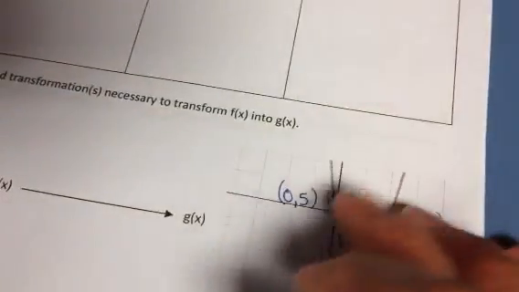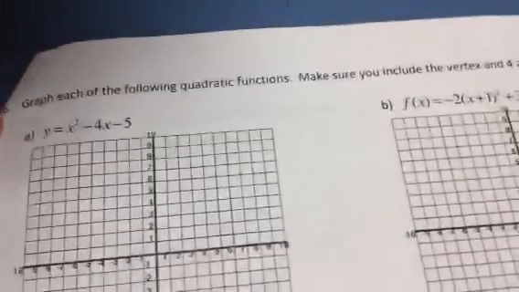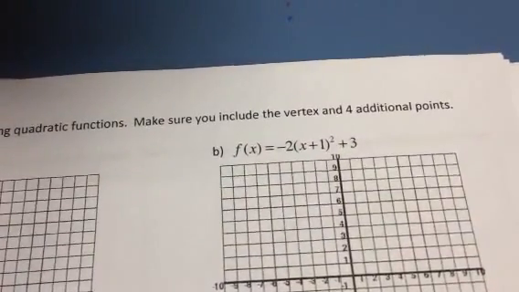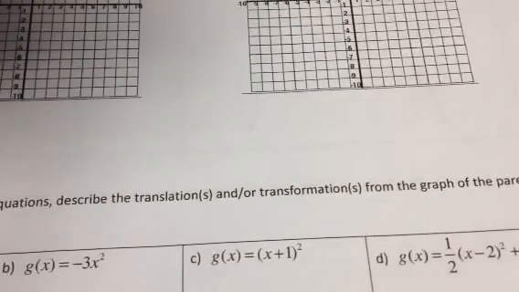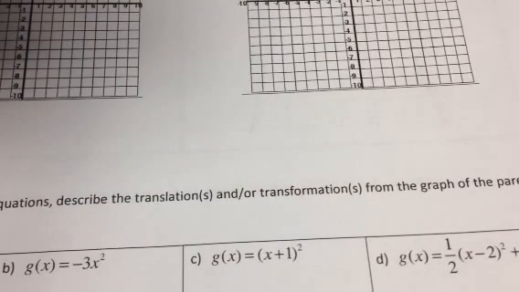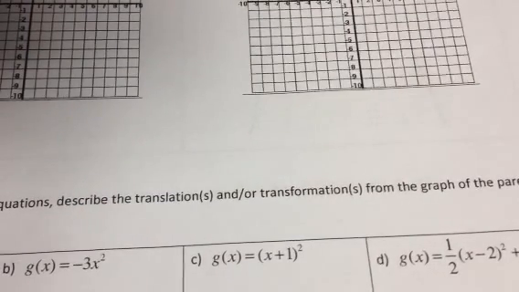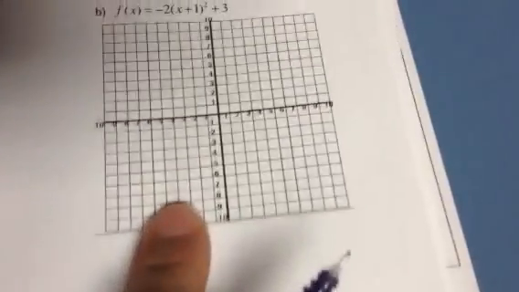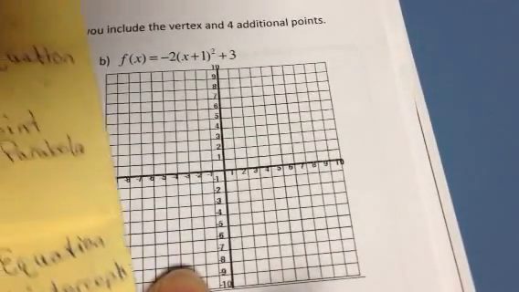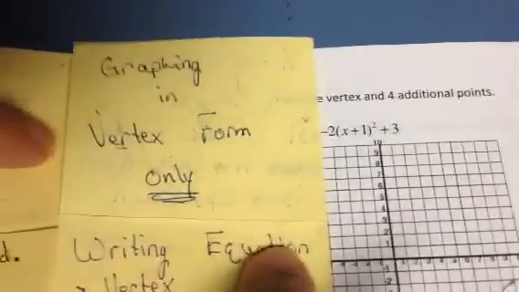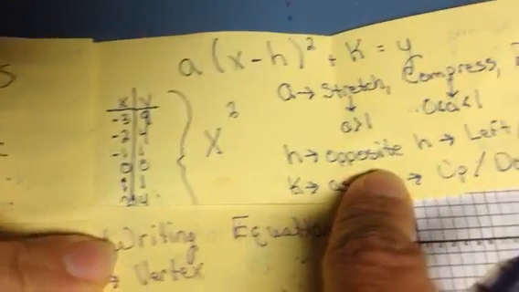All right, moving right along. We need to graph each of the following. So make sure you include the vertex and 4 additional points. So, we've got quite a few different ways to graph. We're going to start out with this form, and I think the form that most of us seem to like the best is with the transformations. That's what I asked you guys about on Tuesday. What is it that you like?